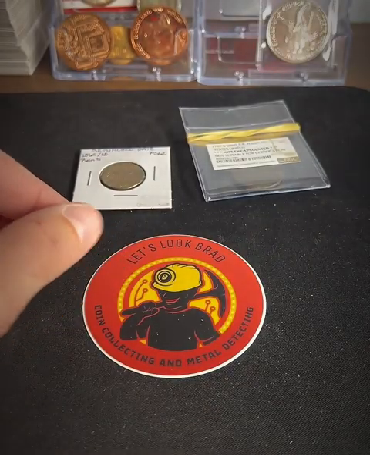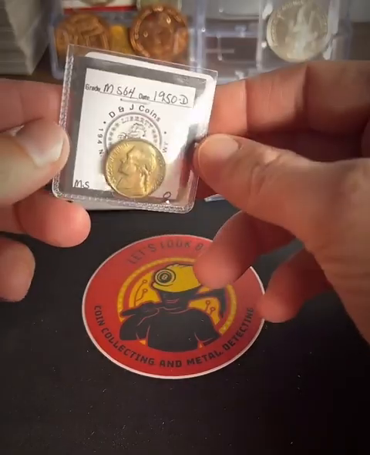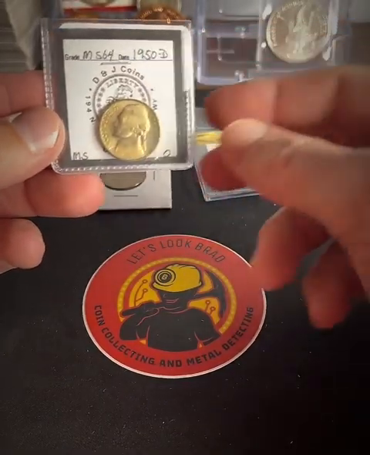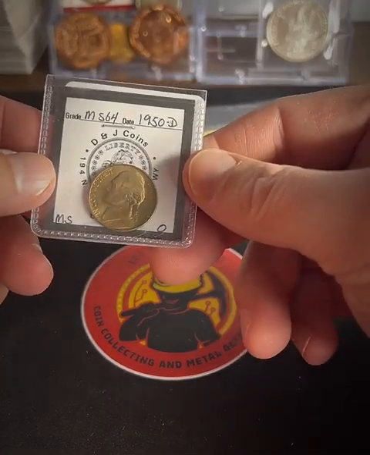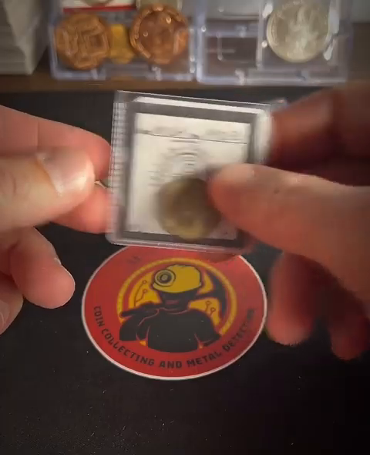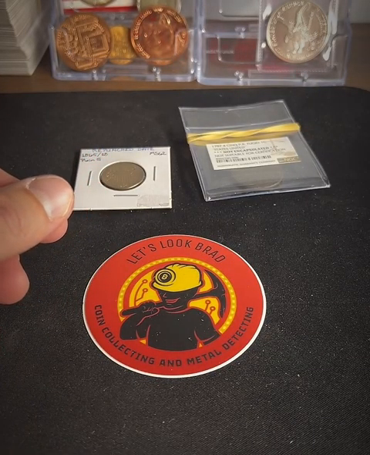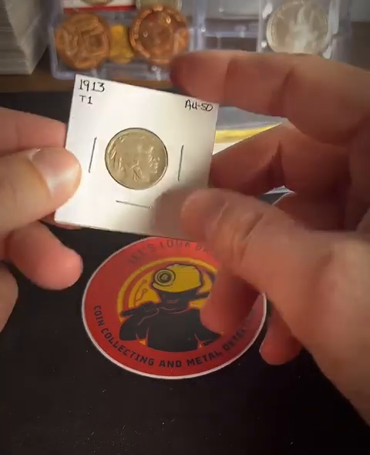And I've got a couple more here. This was another one I just picked up for a buddy of mine. This is a 1950D. It's a key date, 1950D nickel there. So this one was a pretty cool one. I don't think I'm going to grade it. I think I'm going to hold off on that one. I've got a slew of coins that I'm looking at sitting in.